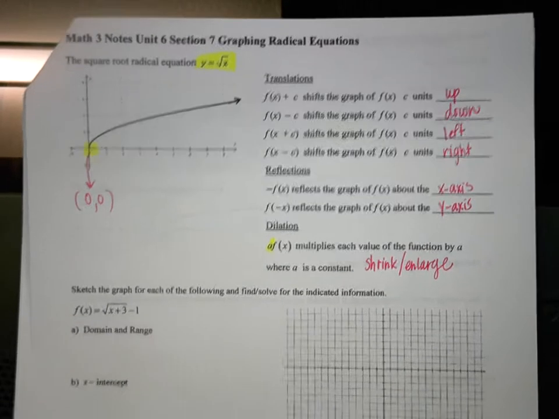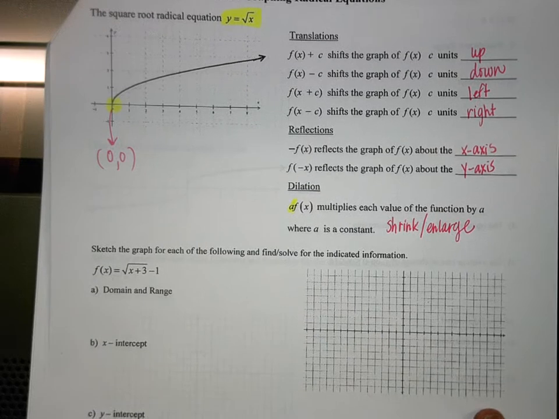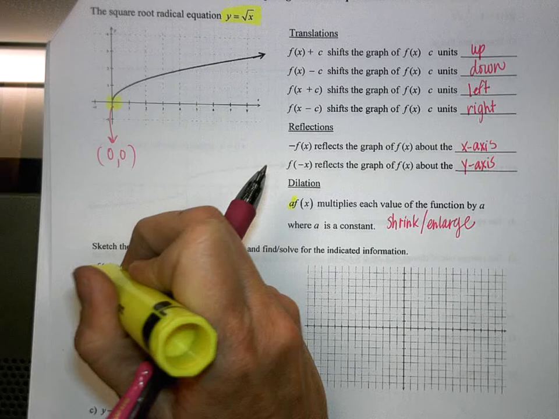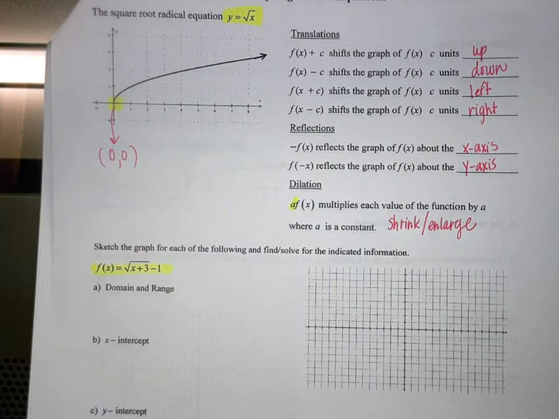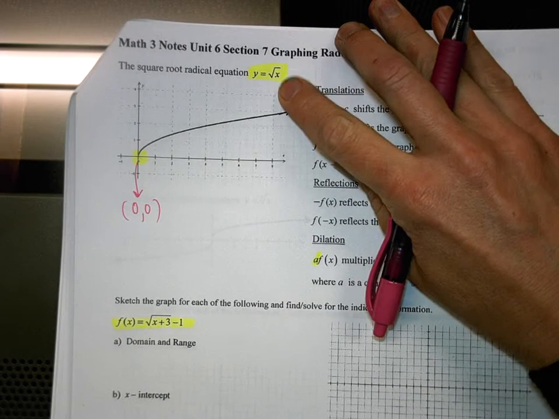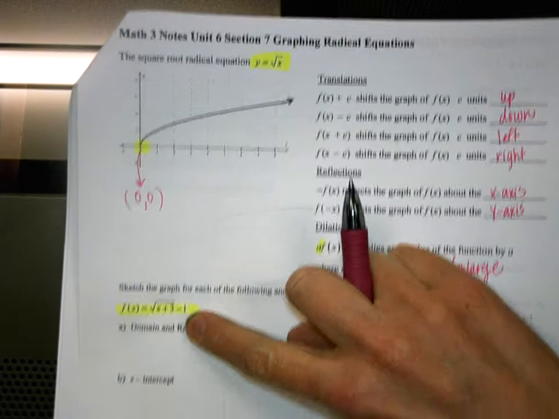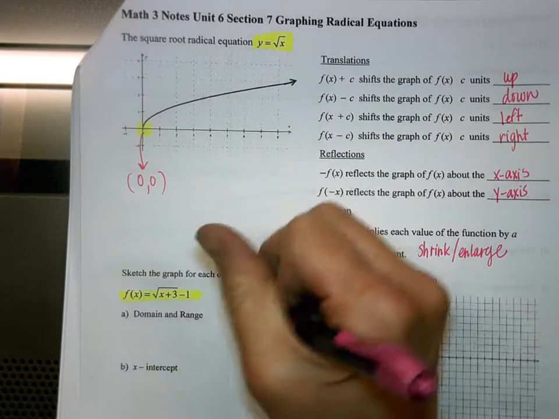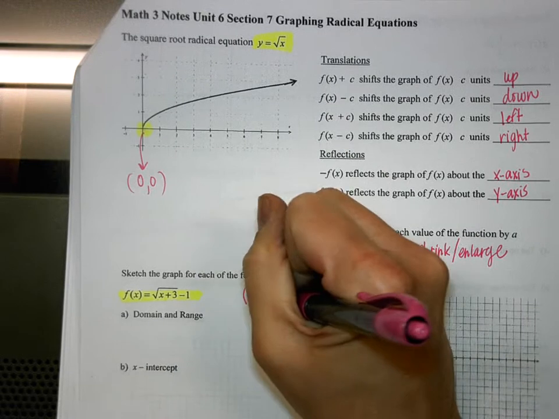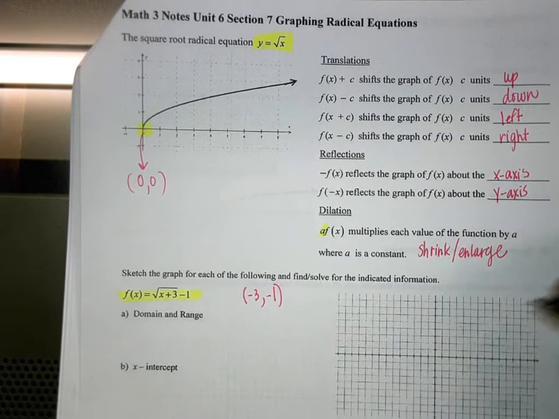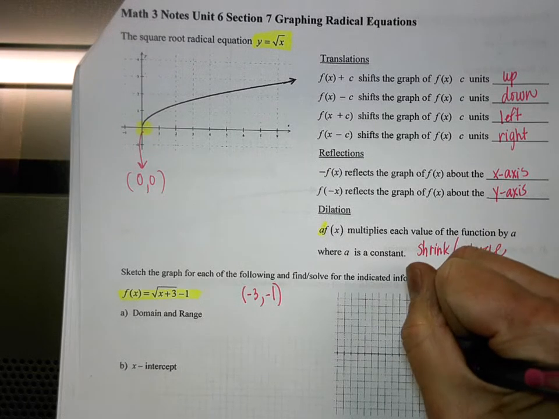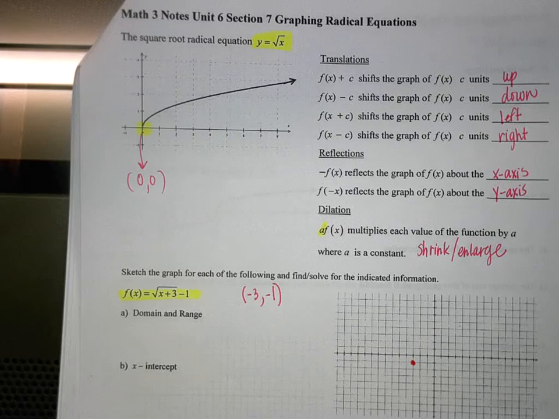Okay, so we're going to go ahead and start here. The first thing let's look at here is that let's find our key point or starting point. And so again, here at the beginning, our key point or our starting point was at 0, 0. On this function, when you set that equal to 0, the x value is going to be -3, and then the y value is -1. So let's go ahead and mark that point on our graph. And so we have -3, -1, and we're going to go ahead and mark that.